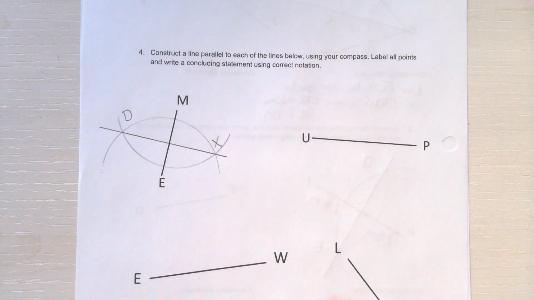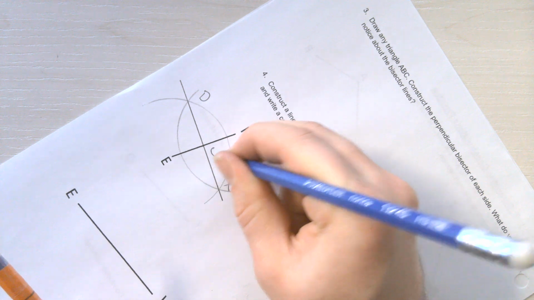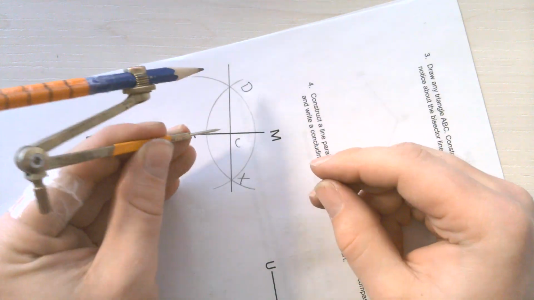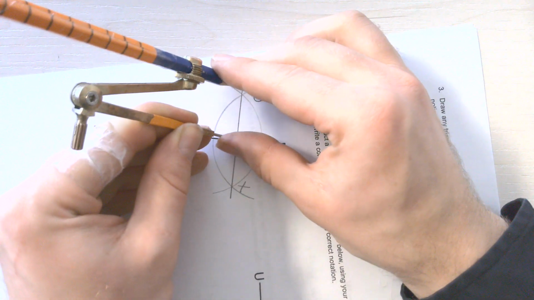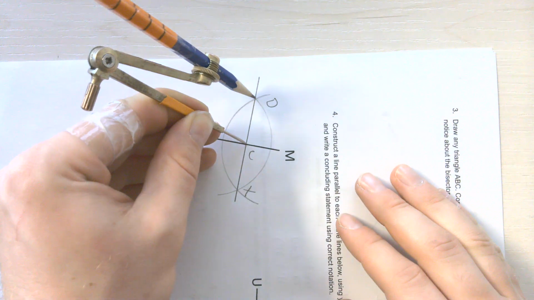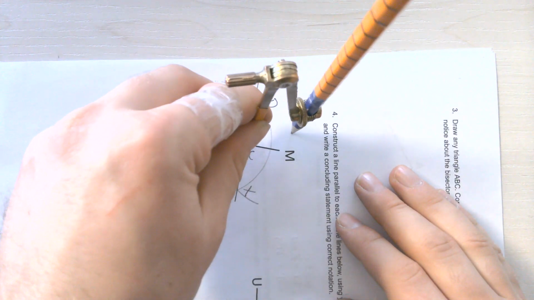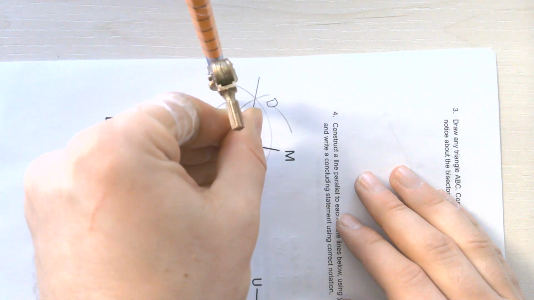Okay. Next thing I'm going to do is I'm going to resize my compass. So I want my compass to go between point C, that middle center point, and point D. So if I put my point on point C, I'm going to resize my compass until my pencil perfectly touches point D. From there, I can sweep out a third arc. So I'll do that now, like that, through point D.